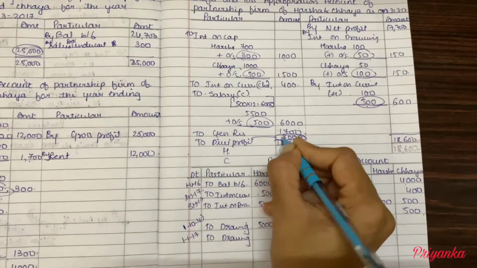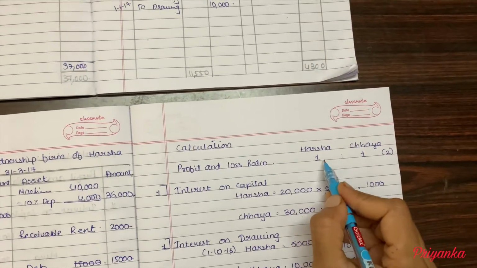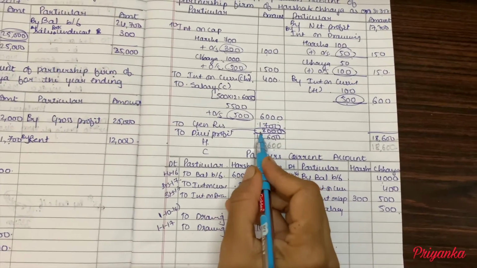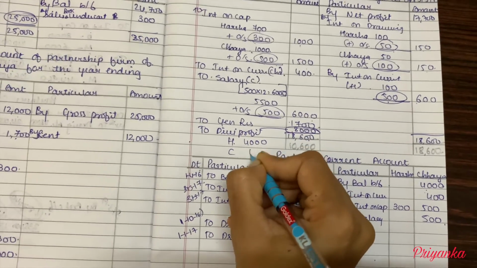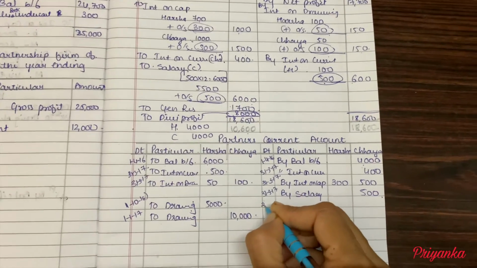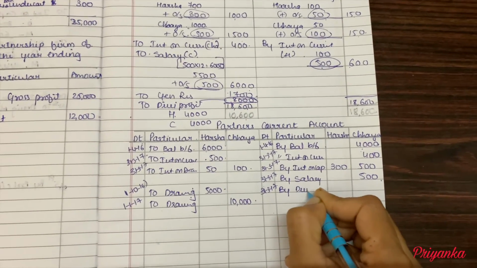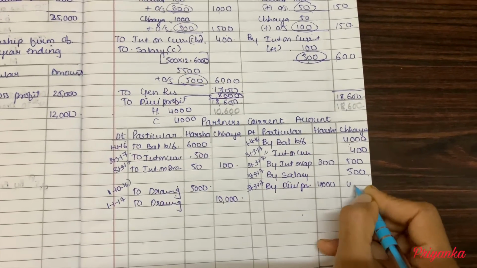As in the question, the profit and loss ratio is not given, so we have to assume equal proportion, and if we distribute equally, this 8,000 will give 4,000 to each partner. We'll move over here with 31st March 2017, by divisible profit in both partners, we will keep 4,000.